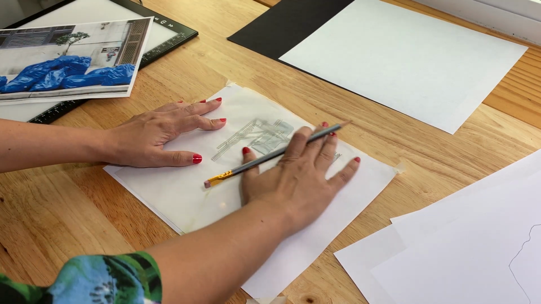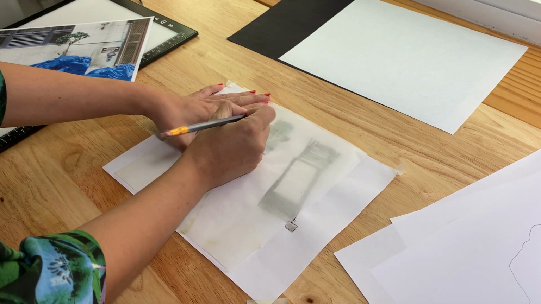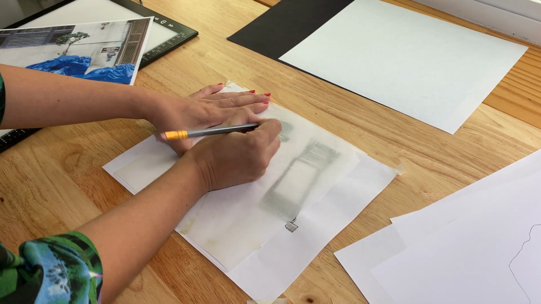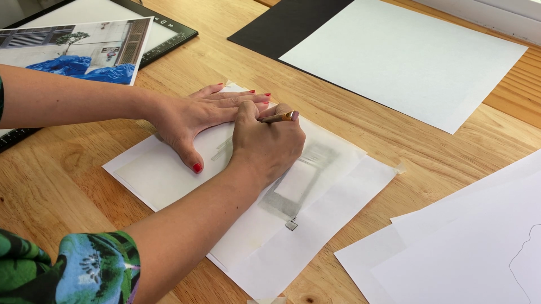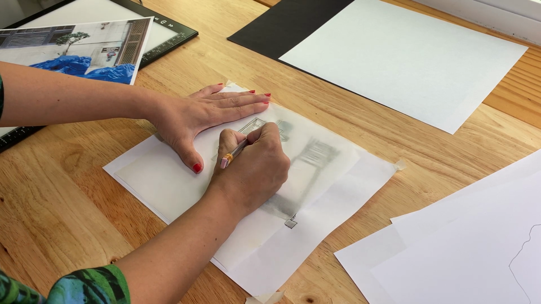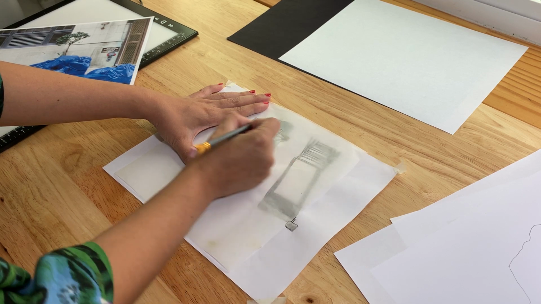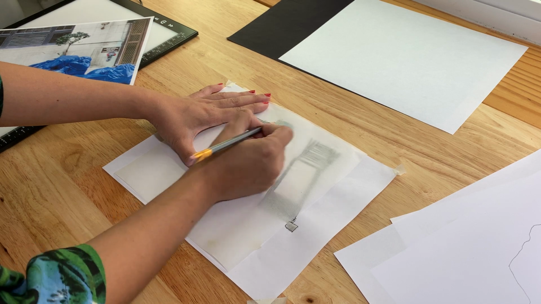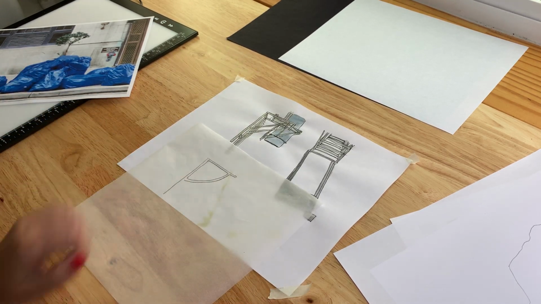If I wanted to try a different color or a different shape, I can just trace most of it. Maybe instead of this being straight, I want to do a curve or something like that, so I don't have to redraw everything. I can just trace most of it, and then I'll see what the curve looks like, right?